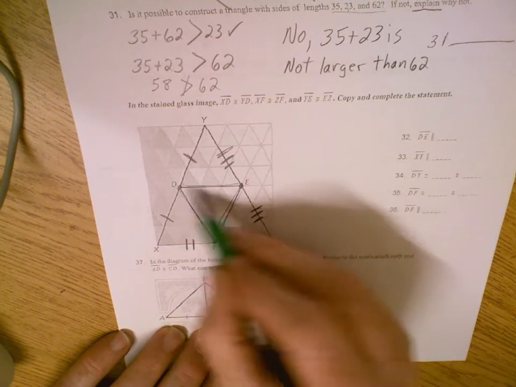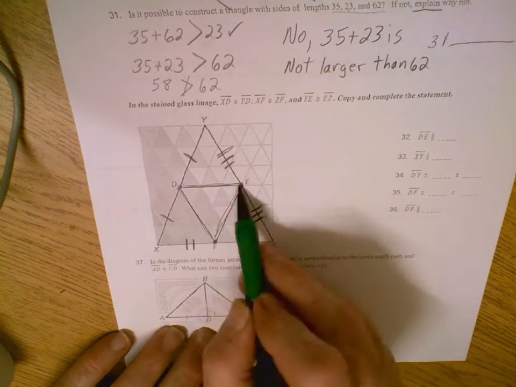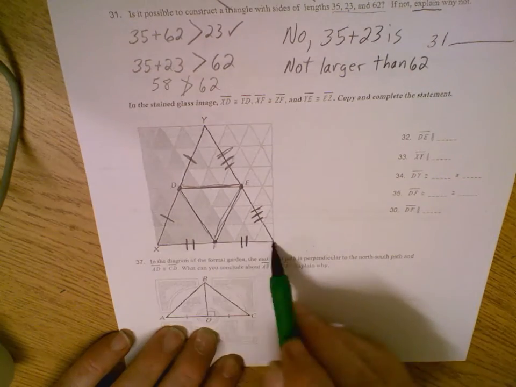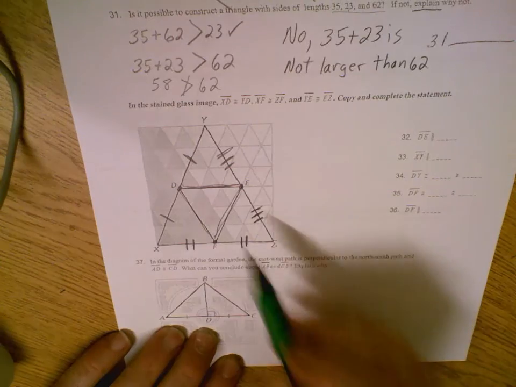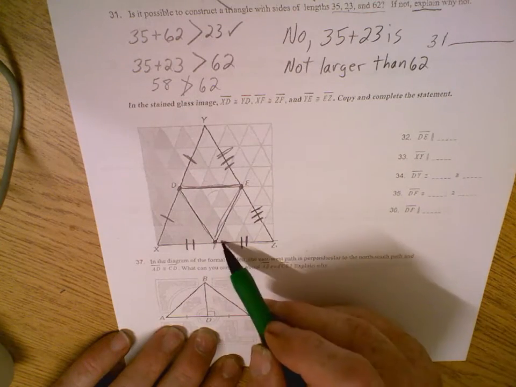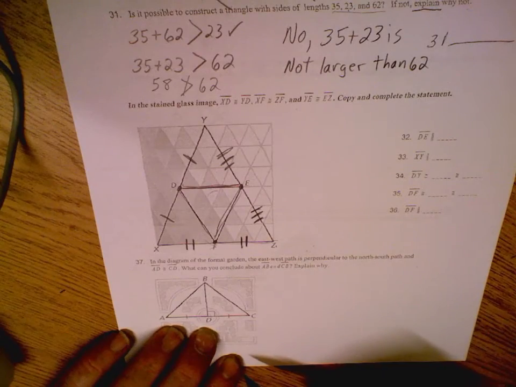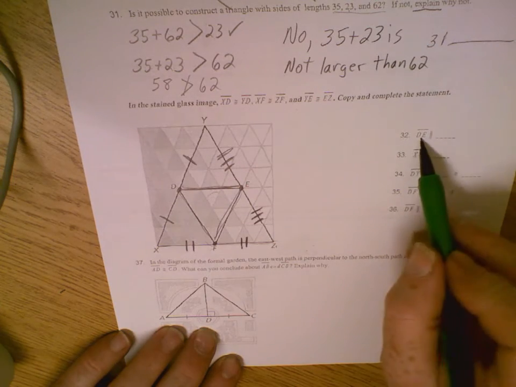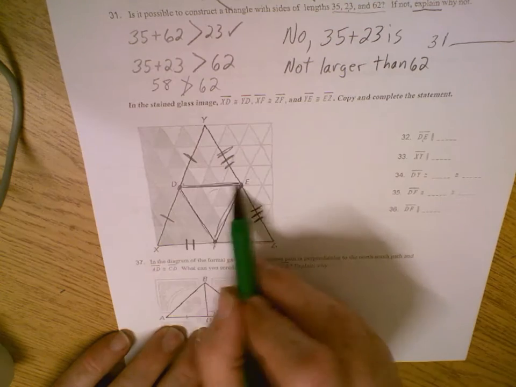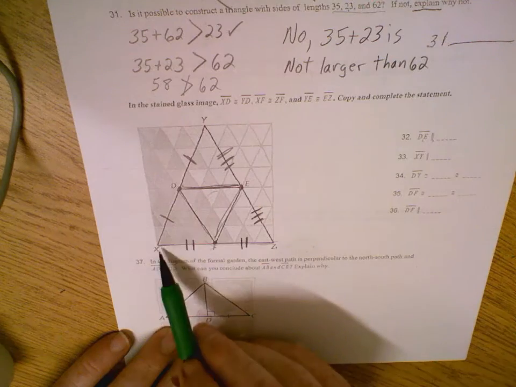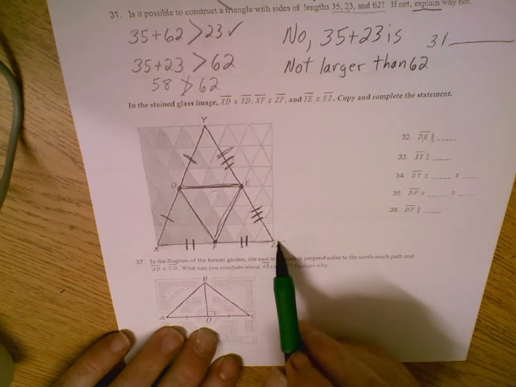And our theorem about mid-segments said this mid-segment is half as long as this side of the triangle, and it's also parallel to that side of the triangle. So we look at this, and segment DE right here is parallel to this side, segment XZ.